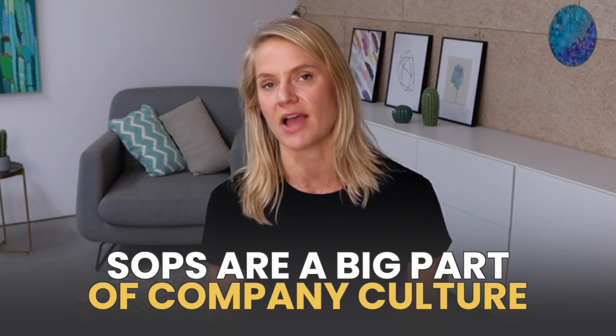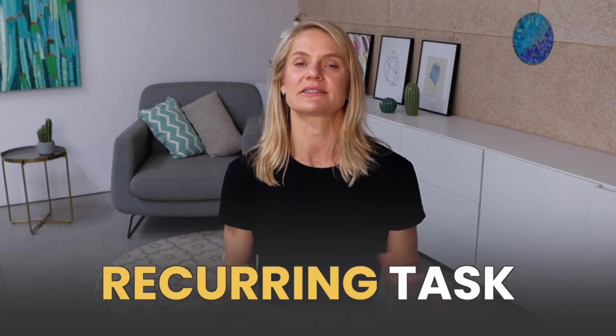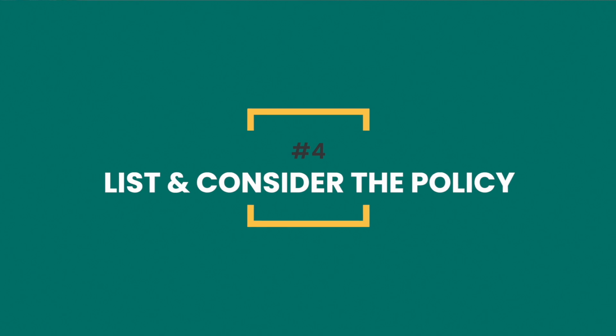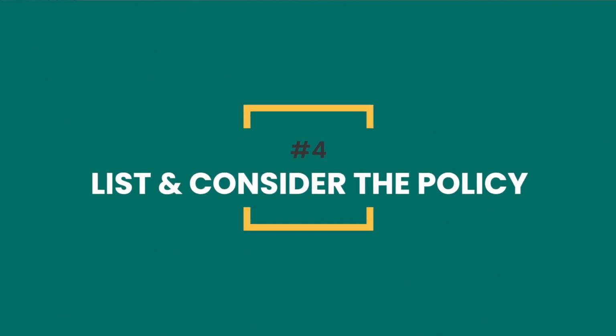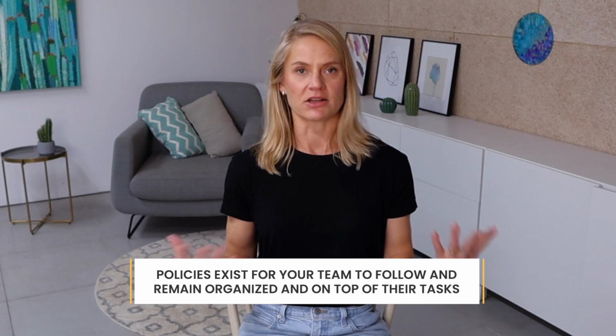SOPs are a big part of company culture and contribute successfully to our ability to scale and operate with a virtual team. Having documented and maintained procedures and processes in place for every recurring task in the business allows us to streamline systems, be as productive as possible, and just get things done in a standardized kind of way. Now, the next thing is that you need to list and consider the policy of this task, or the standards and the guidelines that your team must follow to remain organized and on top of whatever they're doing.